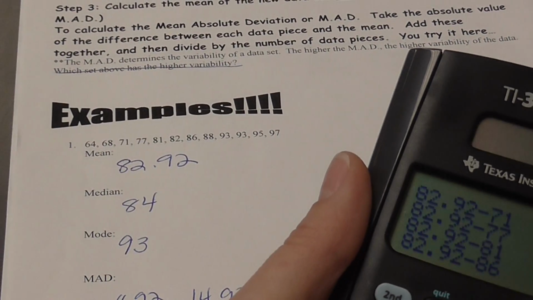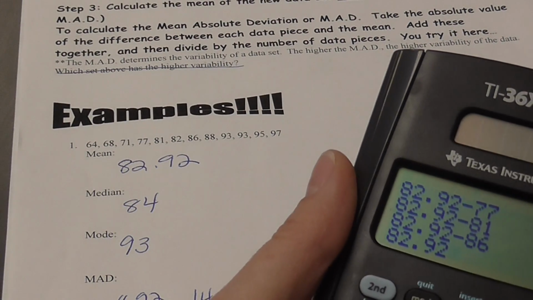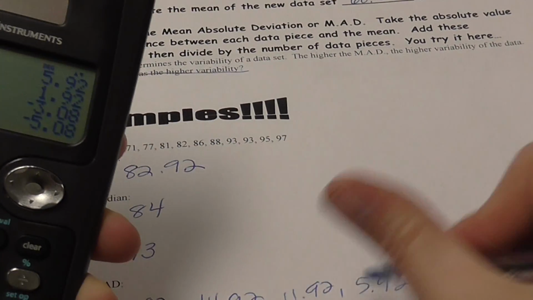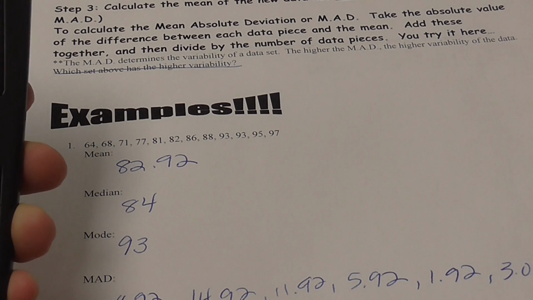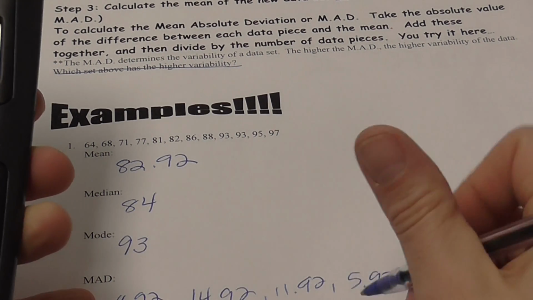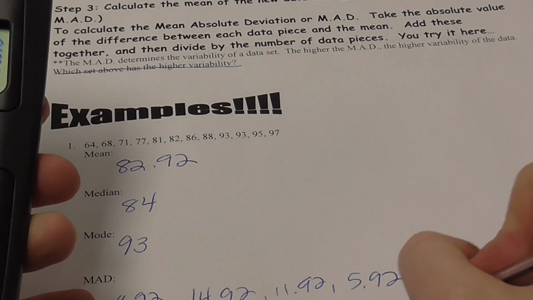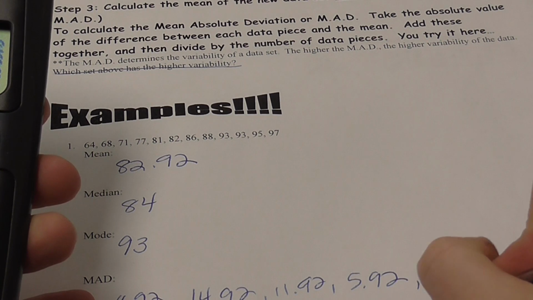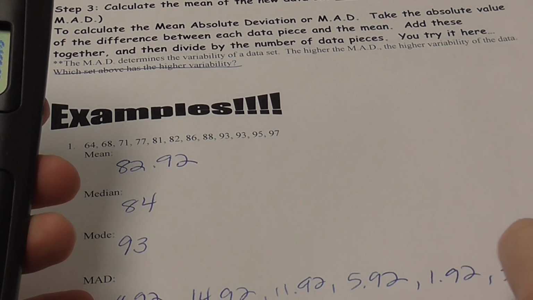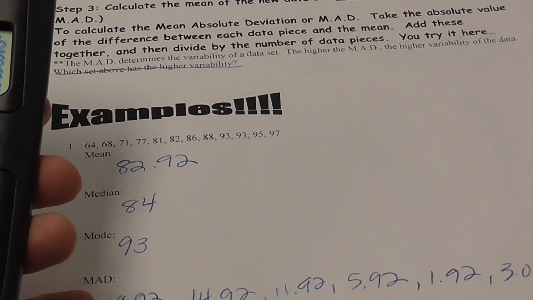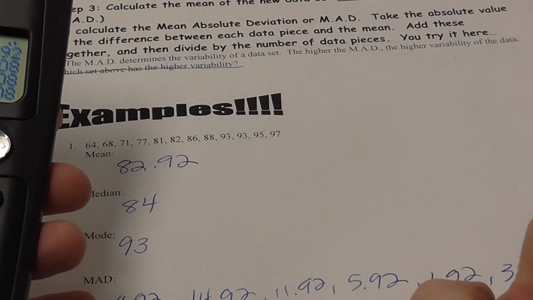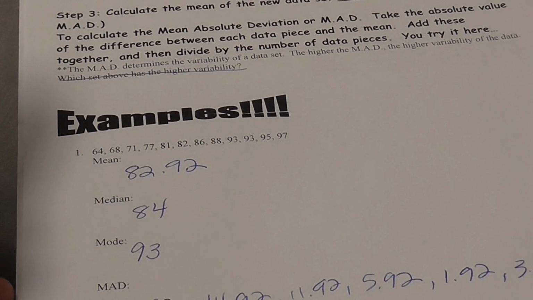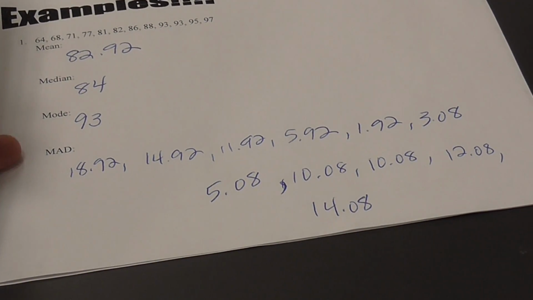3.08. 82.92 minus 88, 5.08. 82.92 minus 93, 10.08. I'm going to do that twice. It's going to be 12.08, I just added 2 to it. And then 2 more to that, 14.08. Plug this new list in, and figure out my mean.